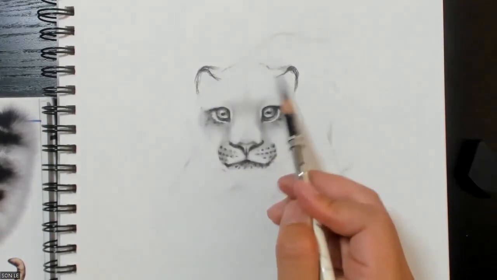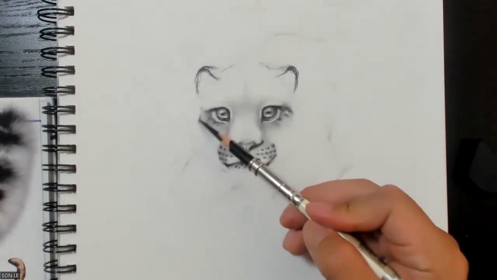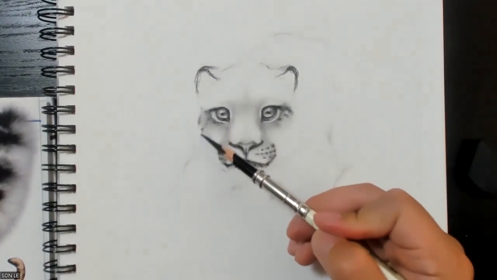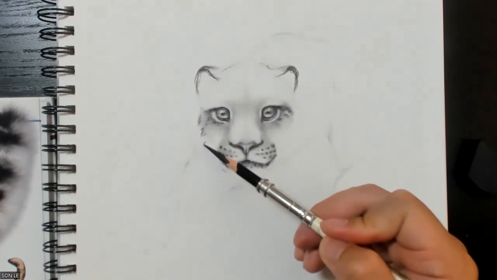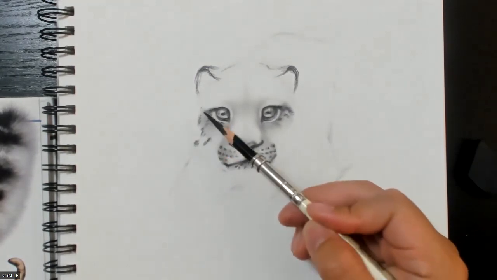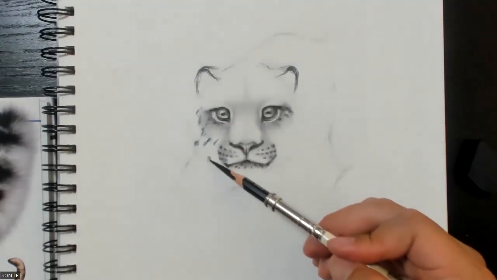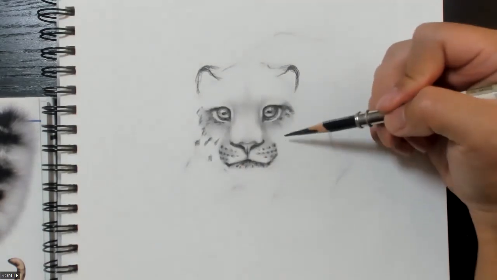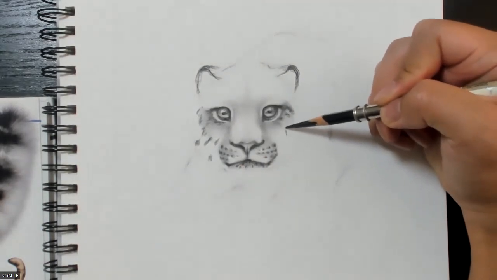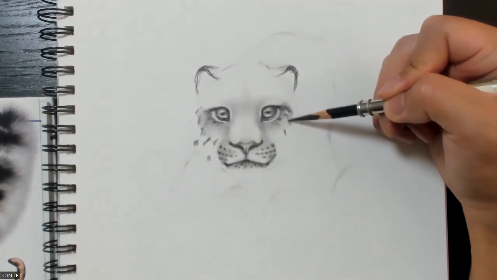Use curved line to shade the outline, and start using curved line to shade the dots. At this part, you want to look at the reference you have, to determine where you're going to put the dots. Unlike regular leopard, snow leopard has less dots.